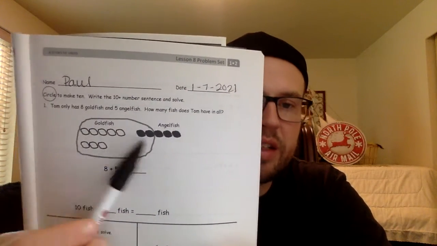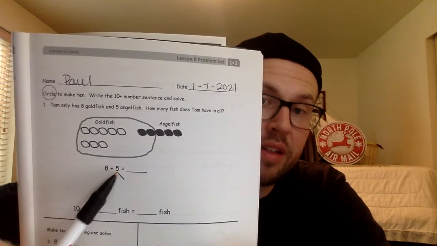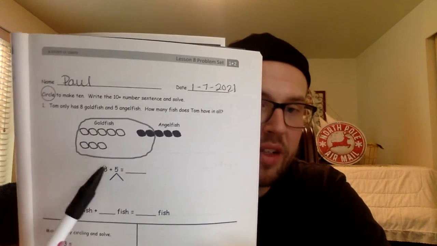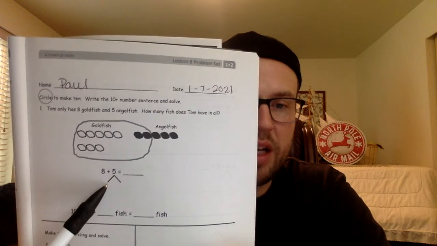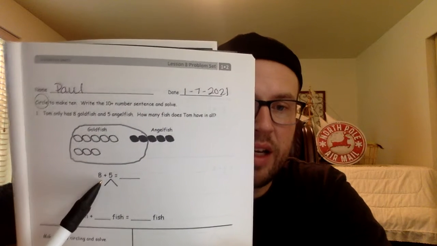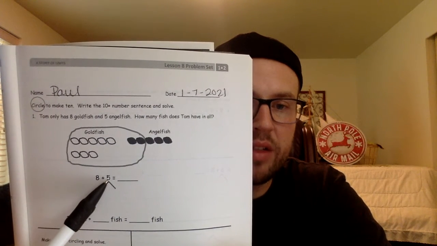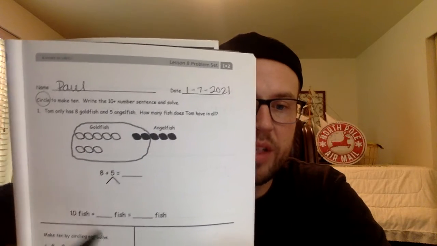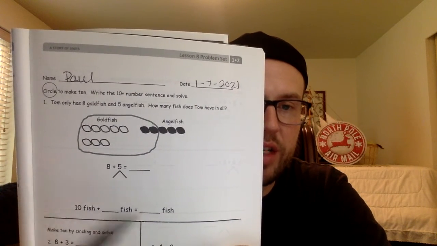You're using the same quantity. You're just distributing the numbers into 2 different ways so that it's easier for your brain to make sense of the math problem. Okay, so 8 becomes 10 and 5 becomes 3. So you're going to put 2 and 3 here, break this into a number bond, so that 8 plus 5 is the same as 10 plus 3, which is 13. So 10 fish plus 3 fish equals 13 fish.